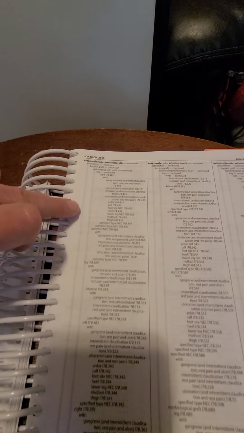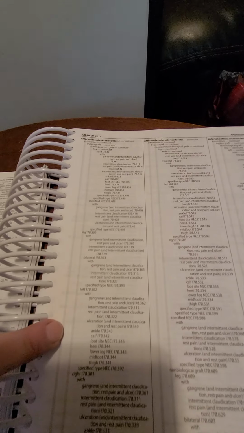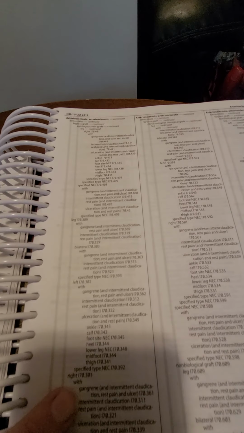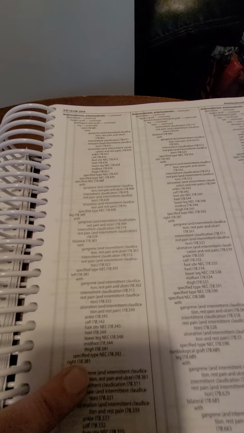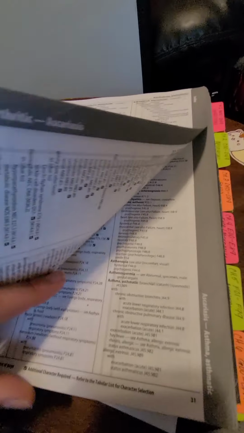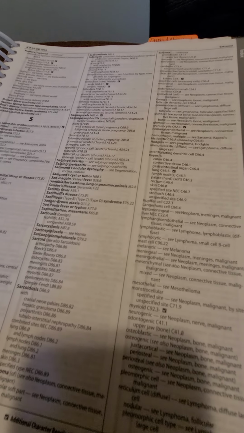So anything that doesn't come way out here, all the way down, even this one, is still going to be talking about arteriosclerosis. So, I'm going to go to the S's and find what we're looking for.